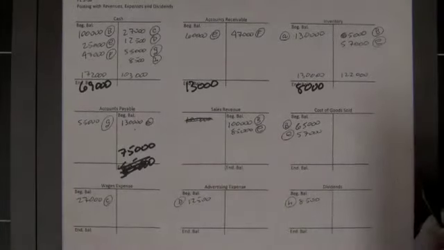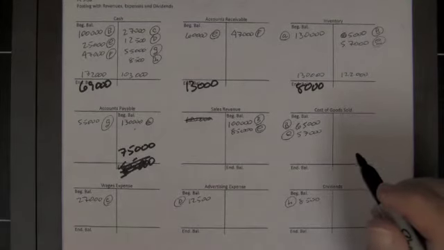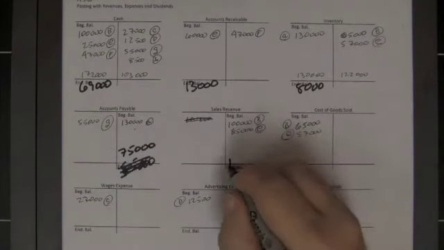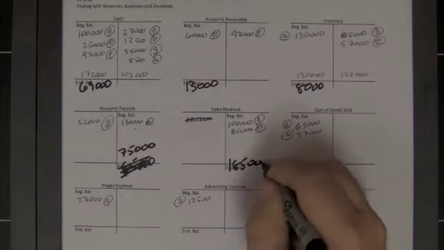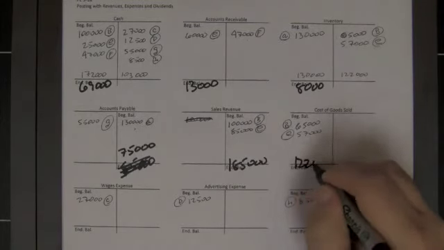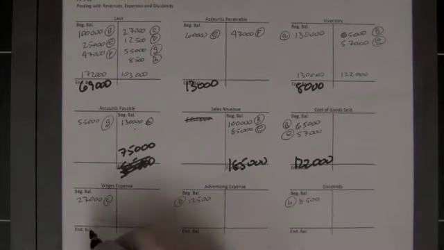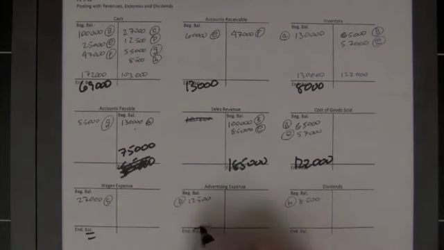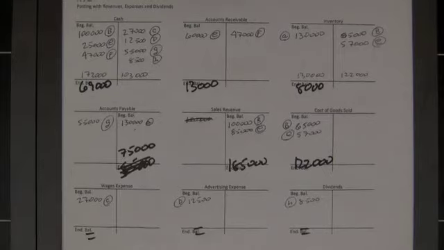Okay, this one I can do in my head, $185,000. This one I can do in my head, $122,000. And the rest I'll let you figure out on your own. Okay, that's 316.